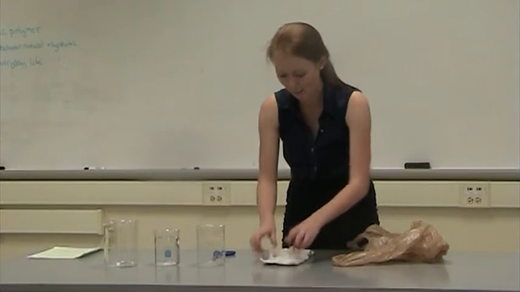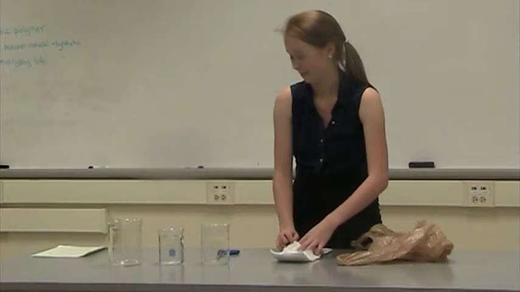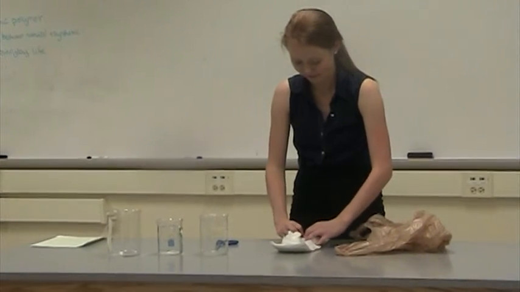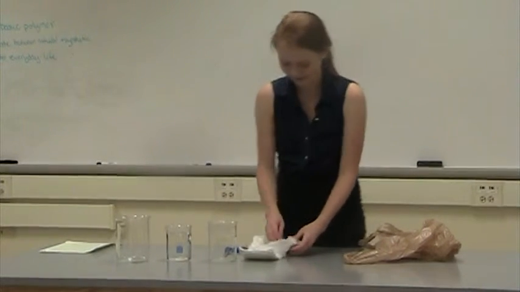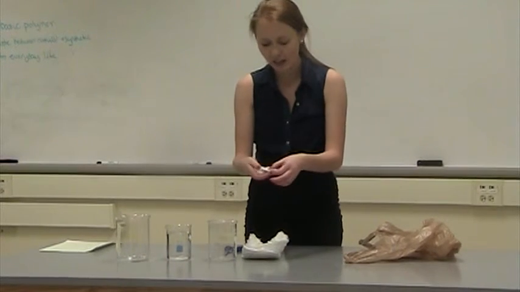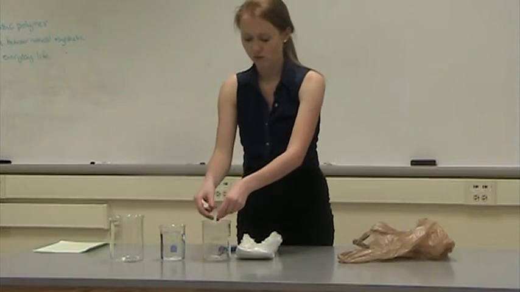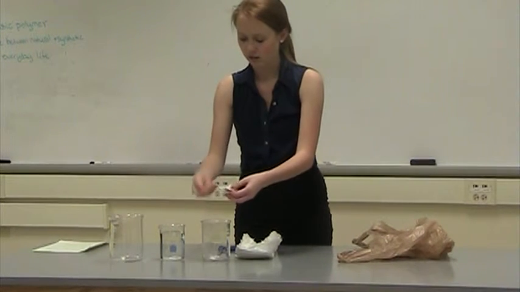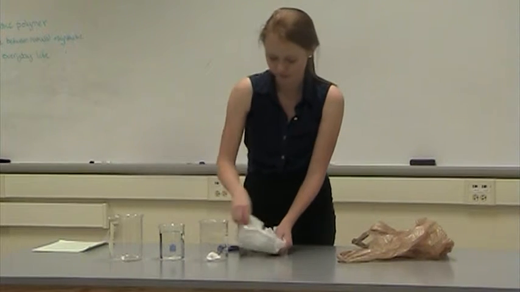If you watch what happens to it in the beaker, you wouldn't want that happening on your insides. I guess we're going to find out. It's going to explode. That's cool. This is why I like chemistry. It's kind of a cottony look to it, and it's got powder beads.